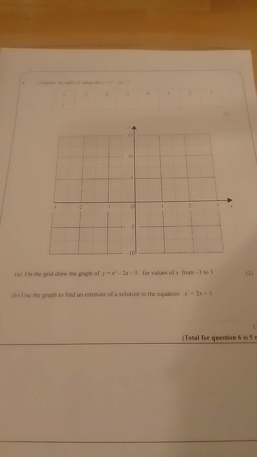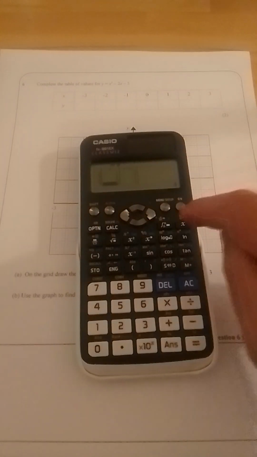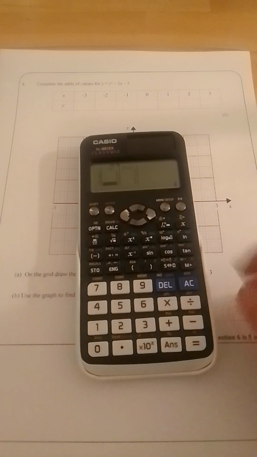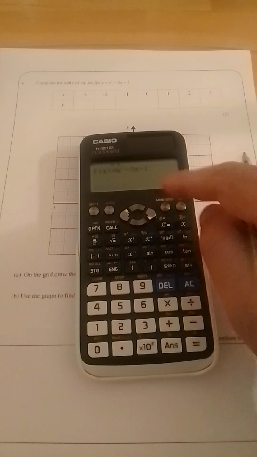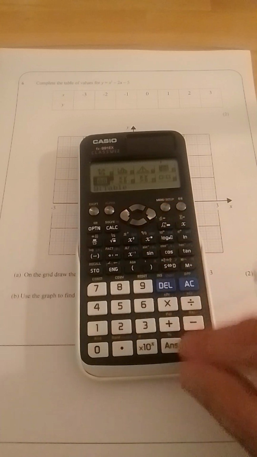Right, so here, complete the table of values for y equals x squared minus 2x minus 5. So I'm already in table mode, so what I can do is press clear, and I can edit the function, or I can start again by going to table mode.